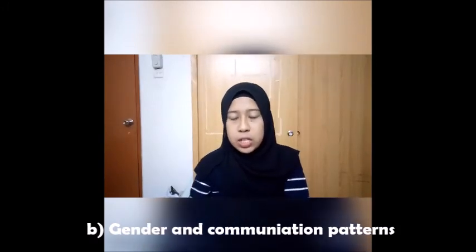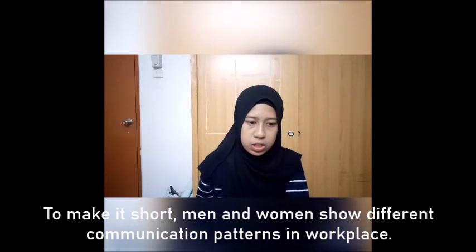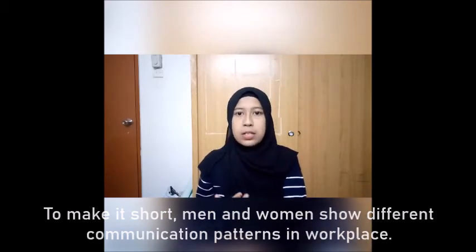The gender and communication patterns. In this, we can see that we have women and men. Women are more relationship-oriented, collaborative, and interconnected in thinking. Women also tend to ask questions more than men. They also share credit, give feedback, and speak less in meetings, while men are more independent, competitive, and linear in thinking, and view apologies as expressions of responsibility.